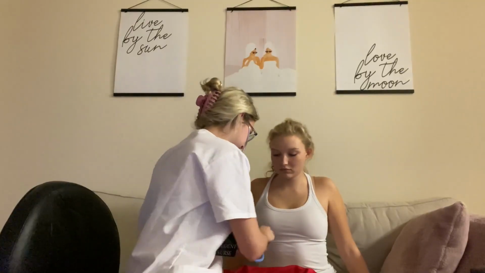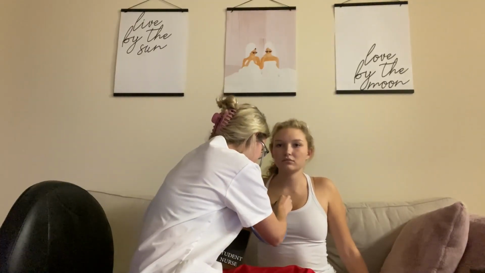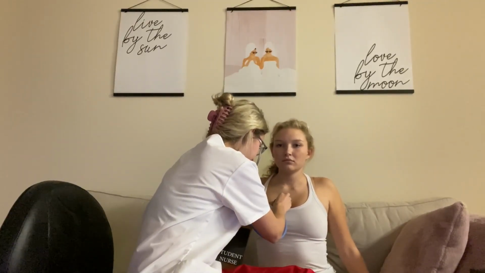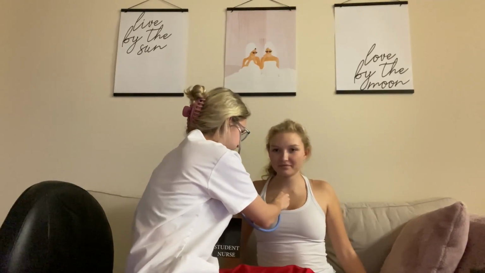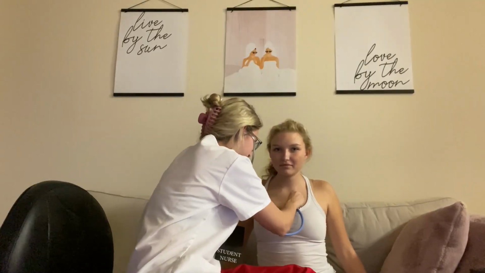Okay, checking for lung sounds. Take a big deep breath in and out, and then just do that every time I place the stethoscope into a new area. Okay.